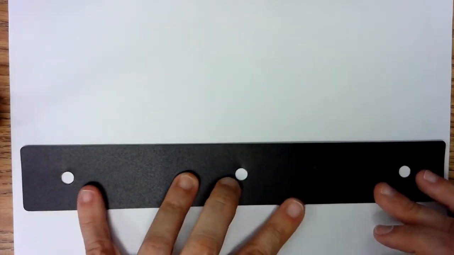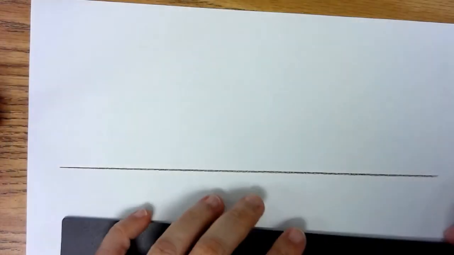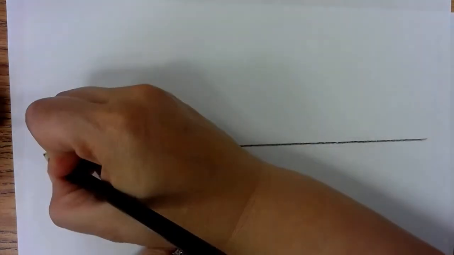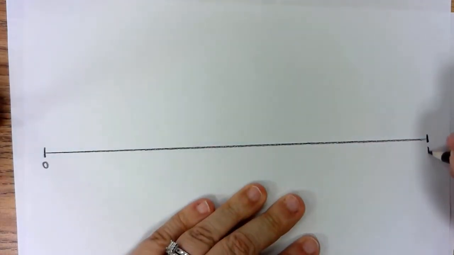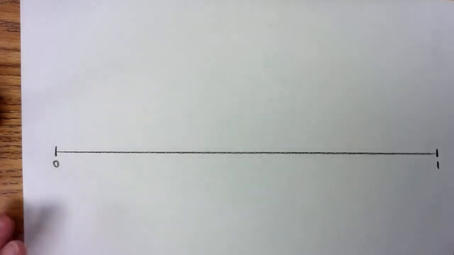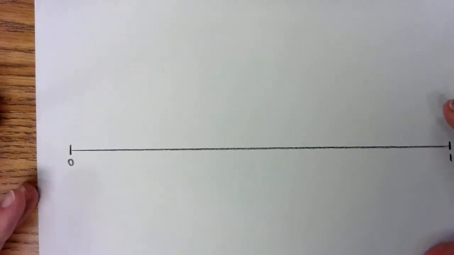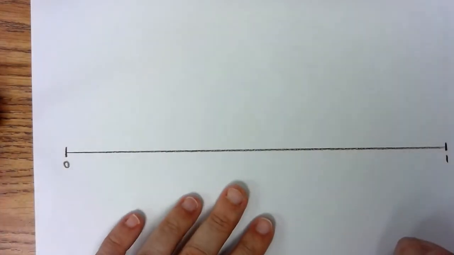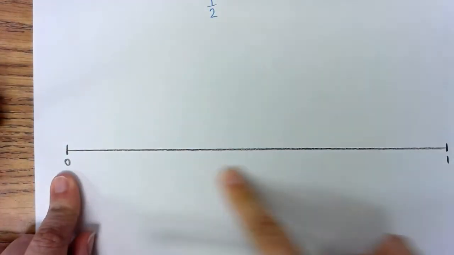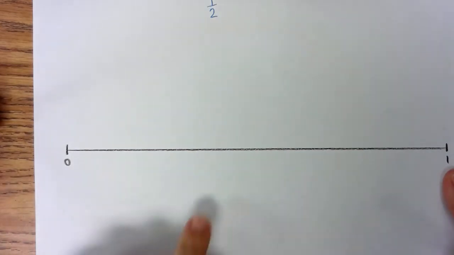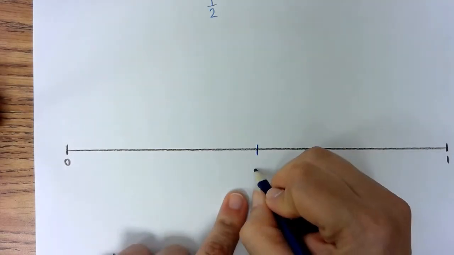First thing I'm going to do is make my number line, just drawing right along my straight edge. For this, we only need to go from 0 on the left side to 1 on the right side. All right, first color I'm going to use, you can use whatever colors you like, but use a different color for each benchmark fraction. First one we're going to do is 1/2. So that looks like this, 1/2, which means we need to divide the number line into 2 pieces. So right here in about the middle, I'm going to put my mark and I'm going to label this 1/2.